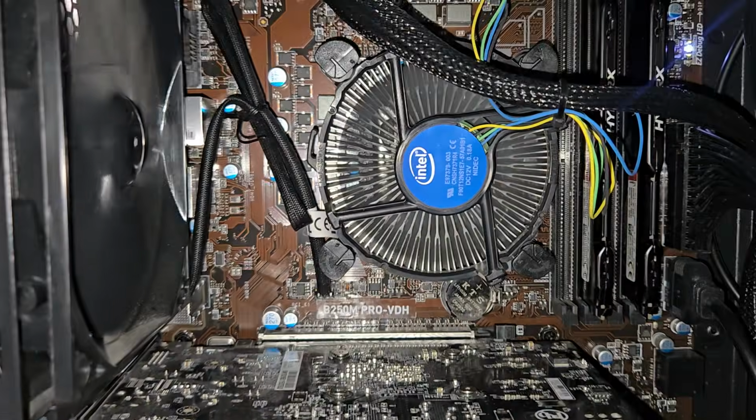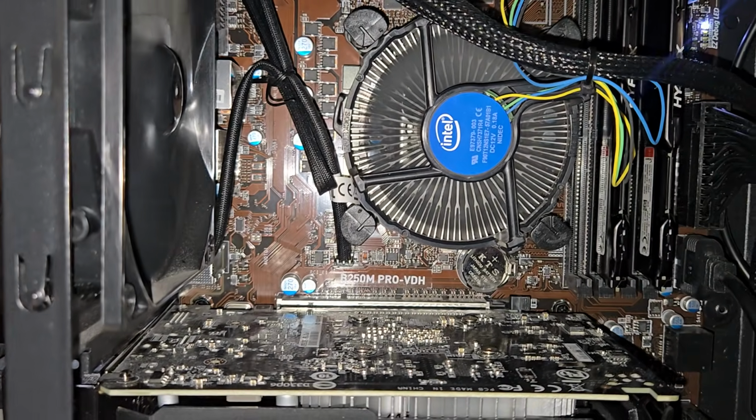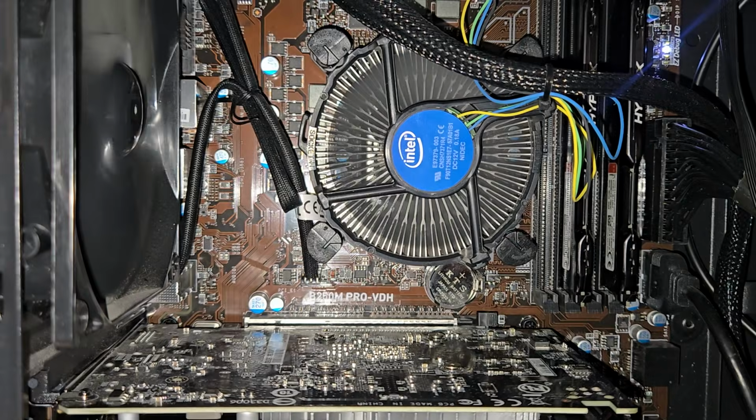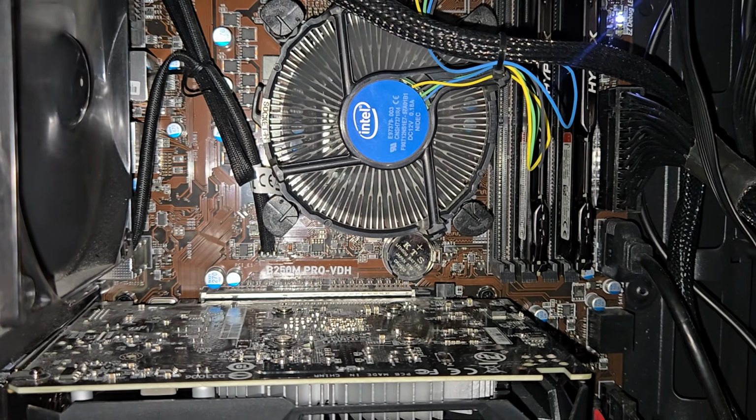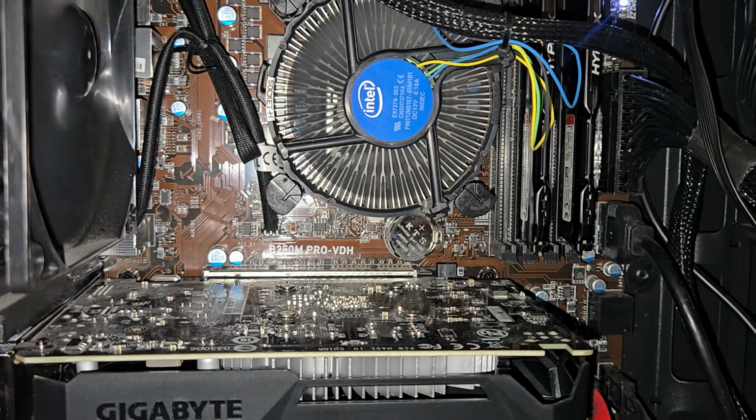Now, something can fail while your computer is on and you won't know it. Your computer keeps running fine, and then when you go to restart it, the computer decides, oh, I'm not going to turn on anymore.